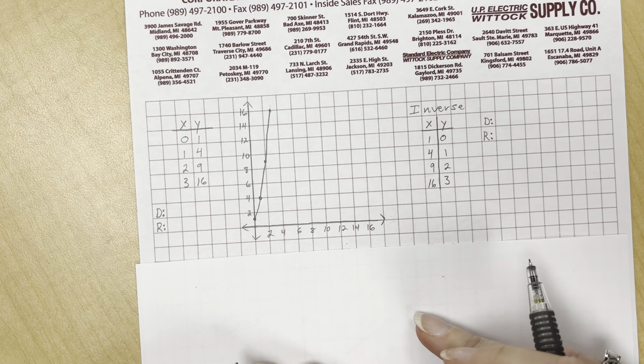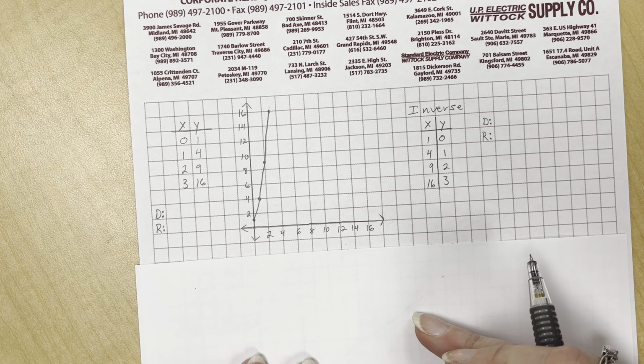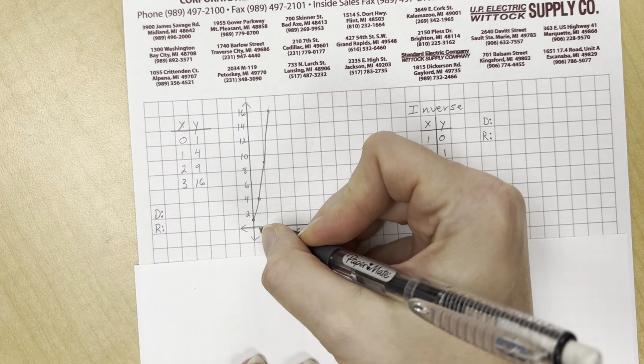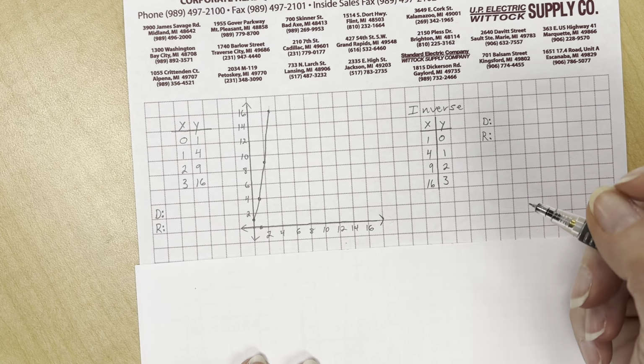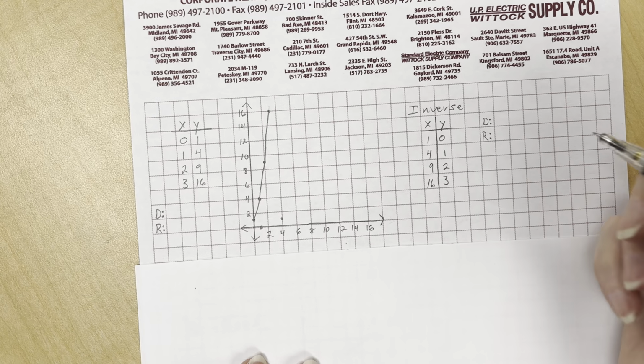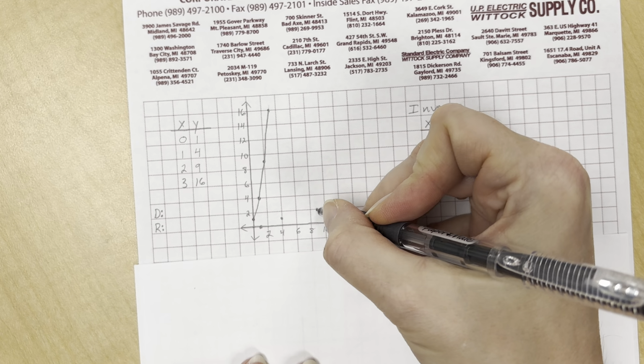So the inverse of this, well, let's graph it and take a look at that one, shall we? 1, 0 is now on the x-axis instead of the y-axis. 4, 1, that's over here. 9, 2 would be right here.